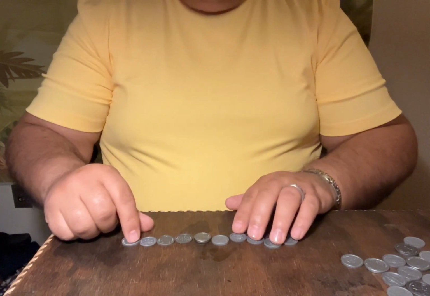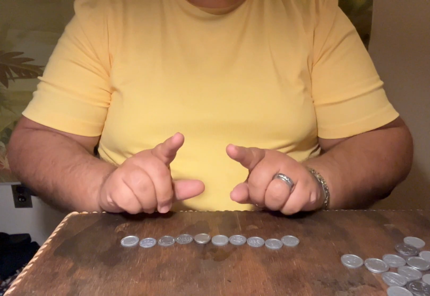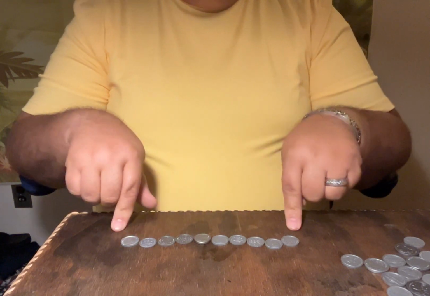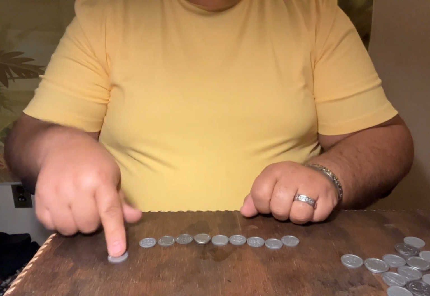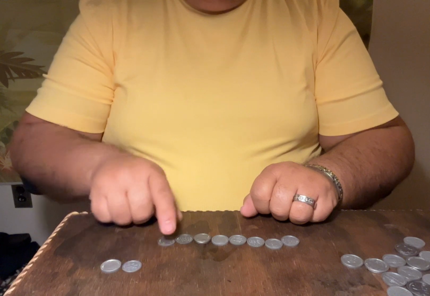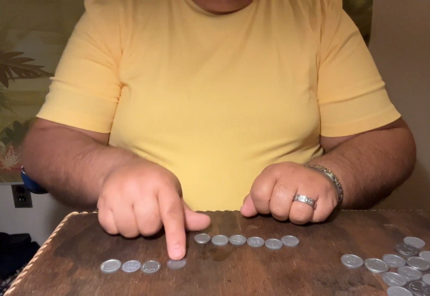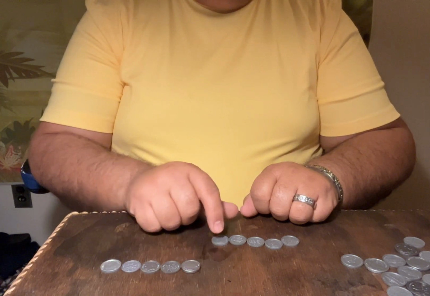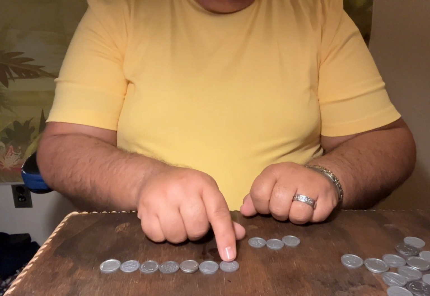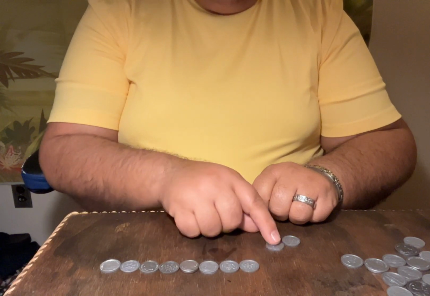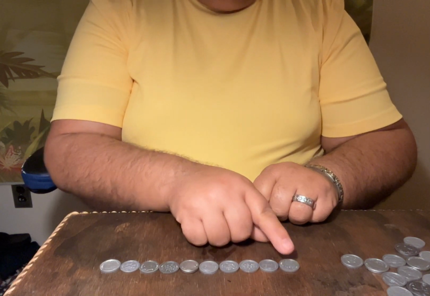Ready? So here is counting to 100 with 10 dimes. Ready? 10, 20, 30, 40, 50, 60, 70, 80, 90, 100.